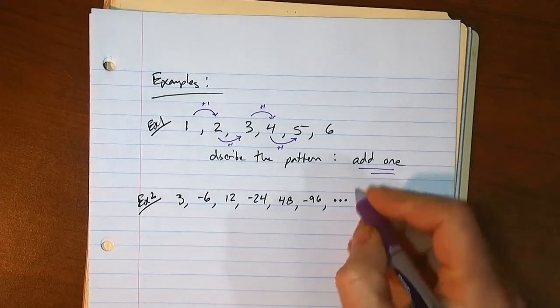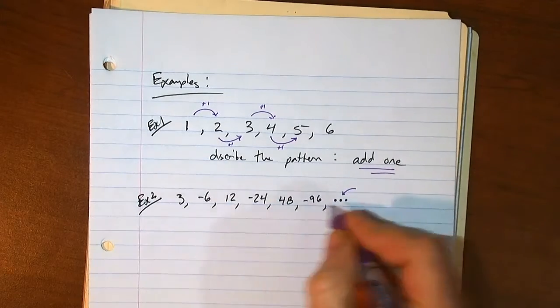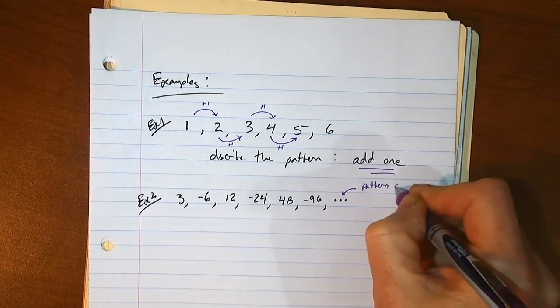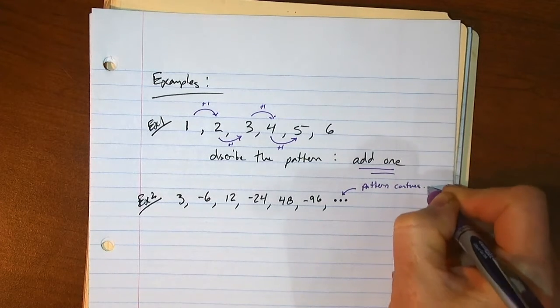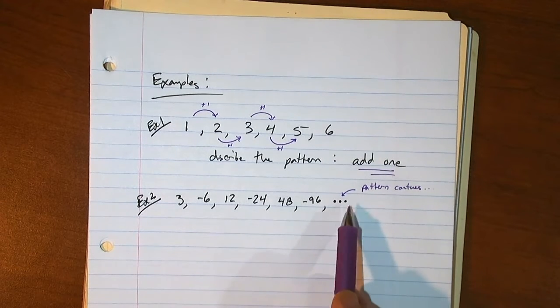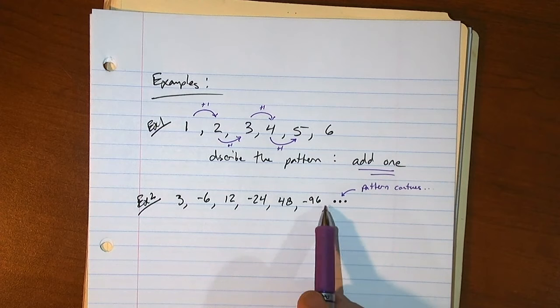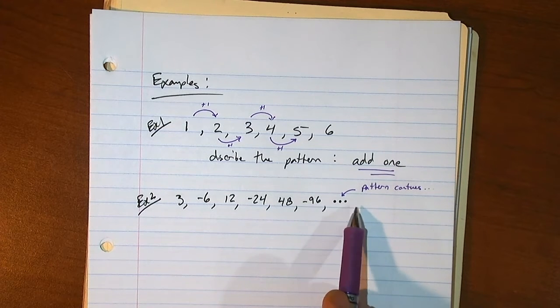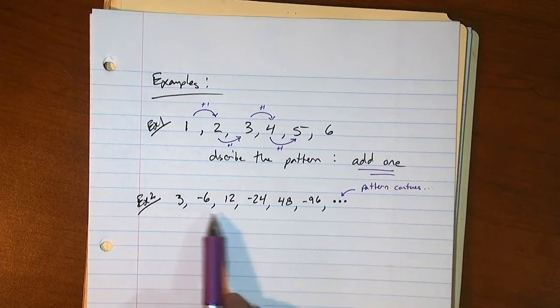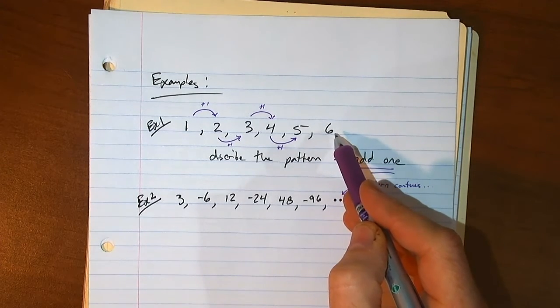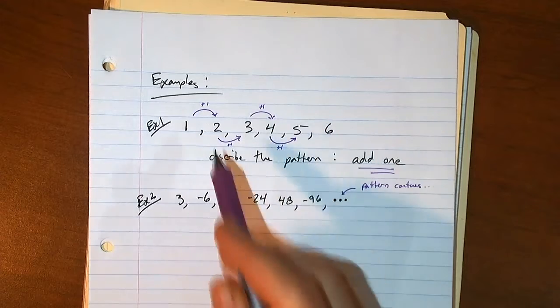What we need to know is that the ... means that this pattern that exists right here continues. Because it's at the end of my sequence, it's telling me that this is an infinite sequence. If the pattern continues and I can't see where it stops, this is an example of an infinite sequence. Here, my sequence actually stopped. So that's an example of a finite sequence.